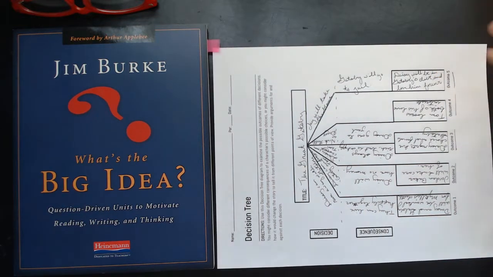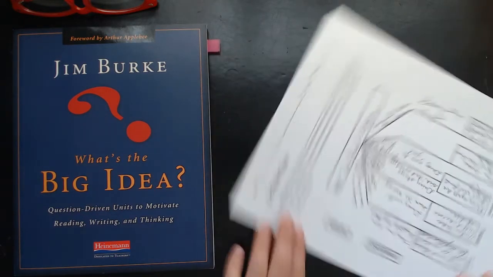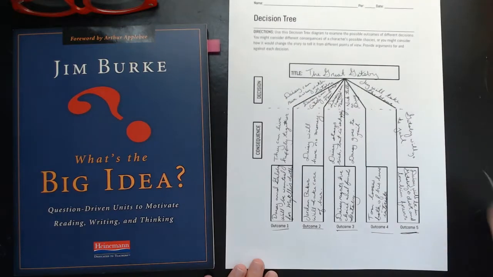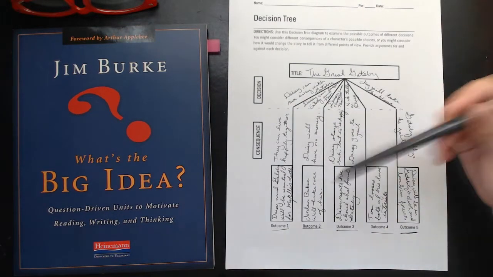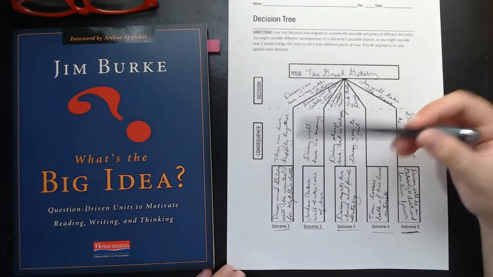Yeah, he might not return the favor. He might be kind of mad that he's in jail, but I don't know. That is another outcome of this story. And you guys did a wonderful job. I mean, just look at that. You guys did a wonderful job making predictions, making claims, backing it up with critical thinking.